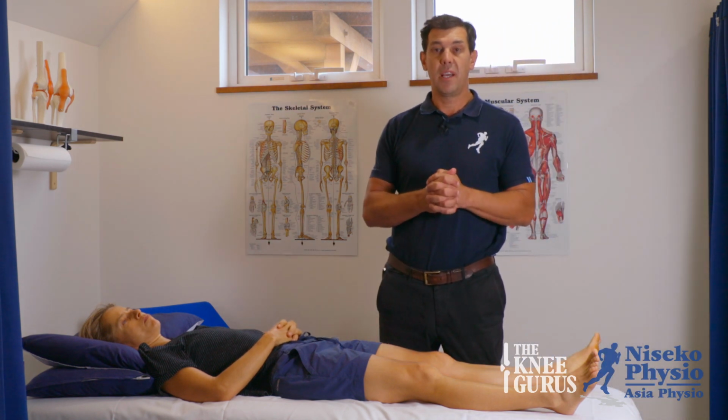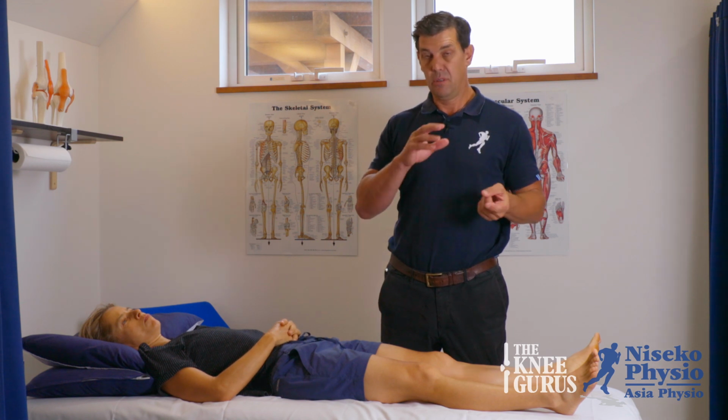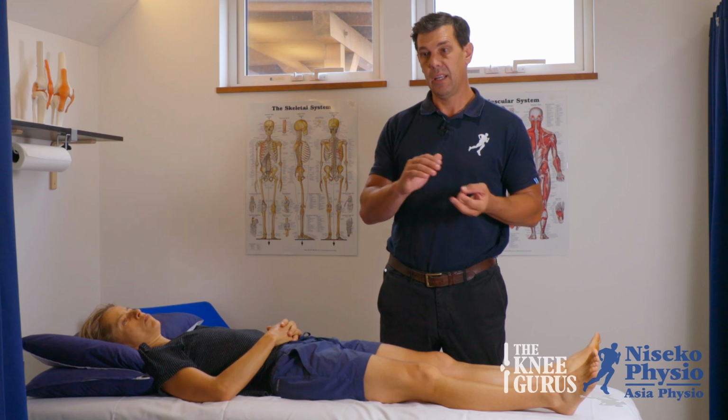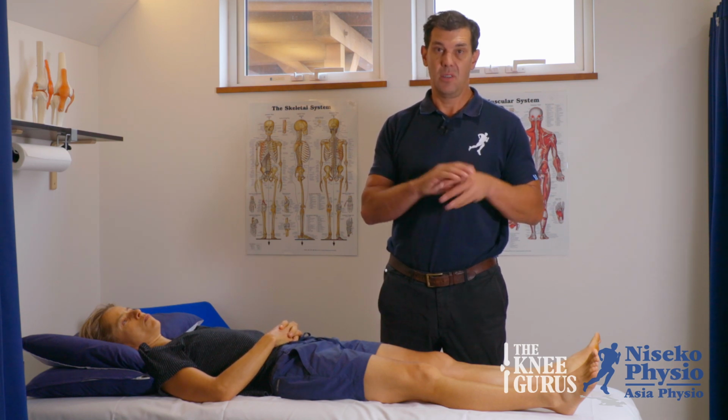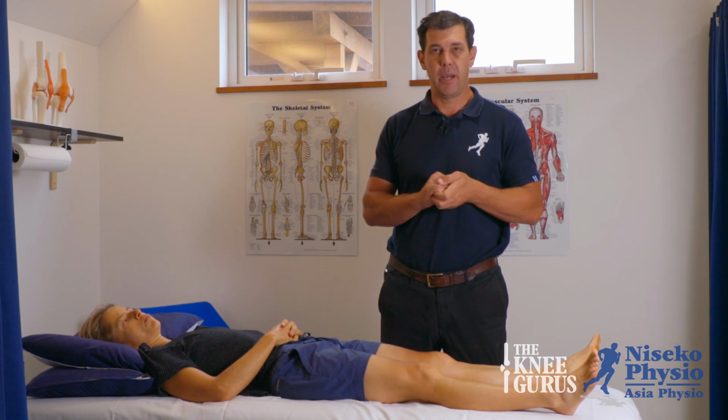And remember, clinical testing is an important part of the picture, but it's not the only part. There's still a lot of importance in imaging, history taking, and subjective findings. They all come together to form the overall clinical picture for that patient.